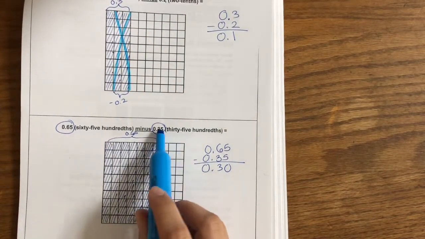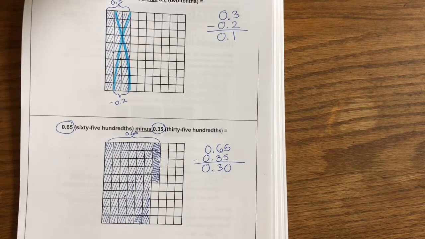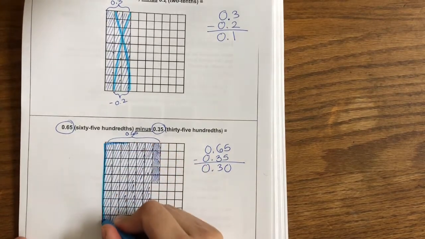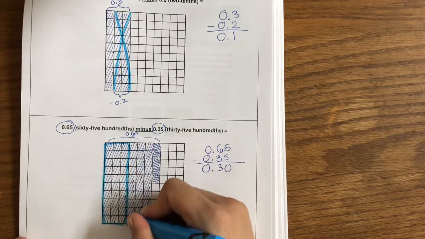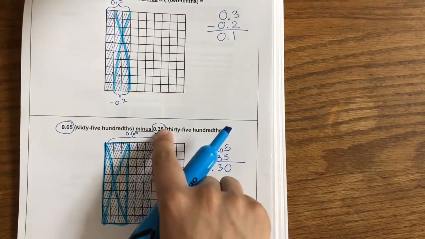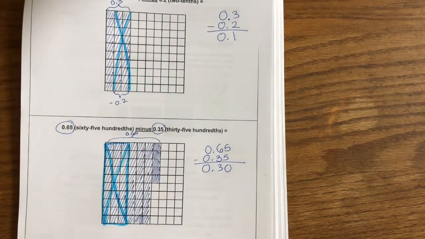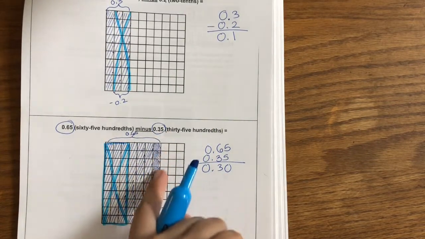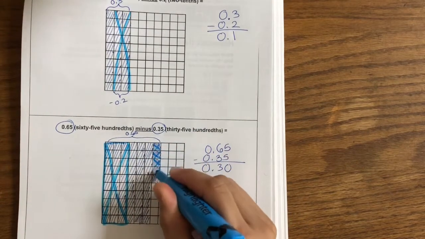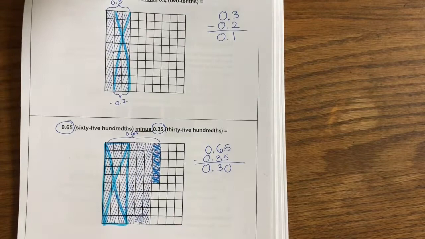I'm going to take away my 3/10ths first. So from there, I'm going to go ahead and count 1, 2, 3. So I'm going to box in my 3. Okay, there's my 3, and now I have to take away my 5. So I'm actually going to do this. Instead of taking 5 from this one, I have 5 over here. I'm going to take these out. 1, 2, 3, 4, 5. So now it's spread out.